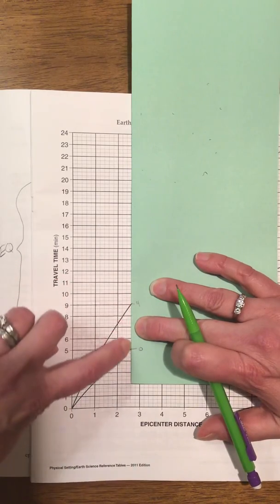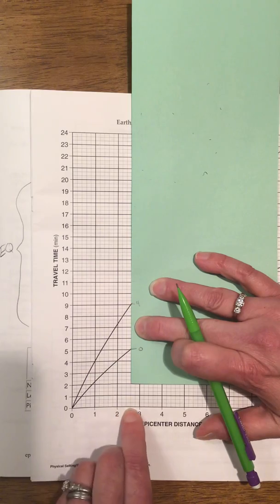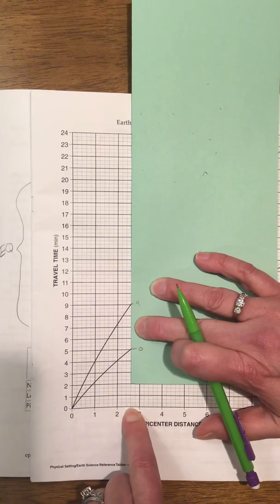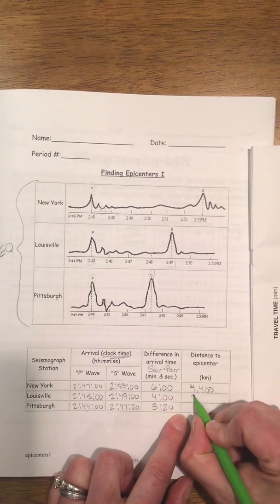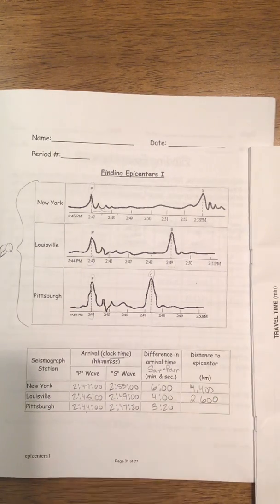So now I go straight down, and I'm right here. 2,200, 2,400. I am 2,600 kilometers from the epicenter when my lag time is 4 minutes. 2,600 kilometers. Okay, last one.